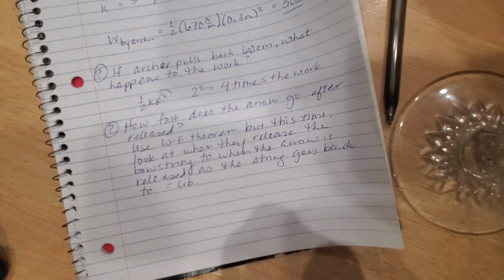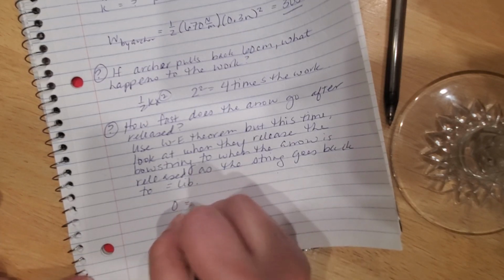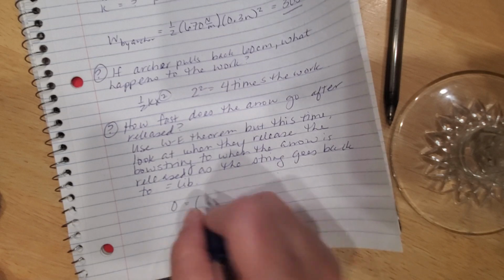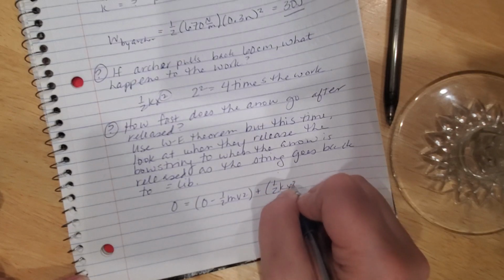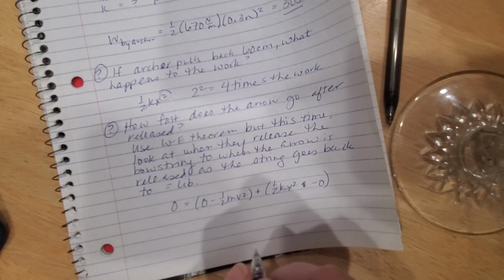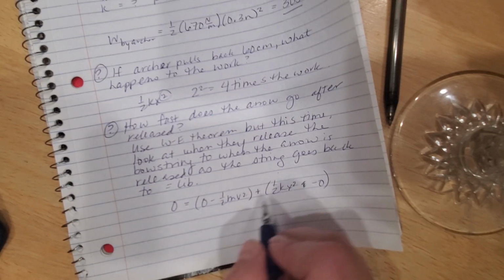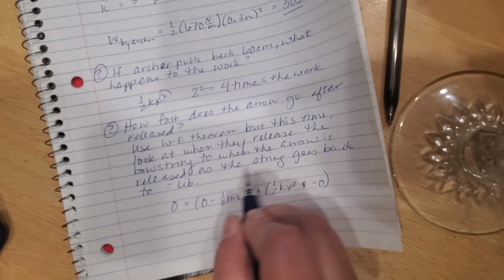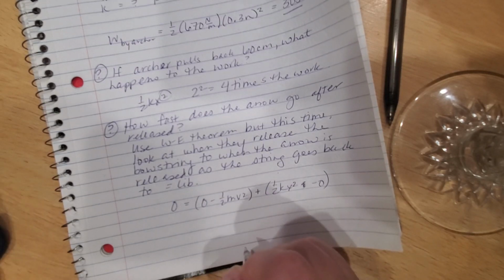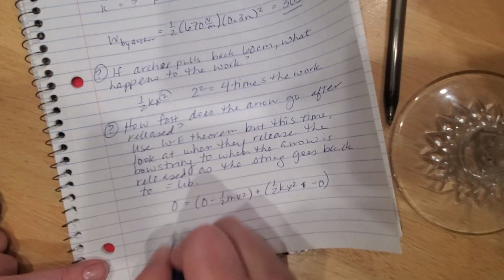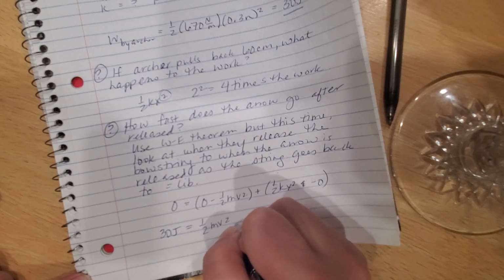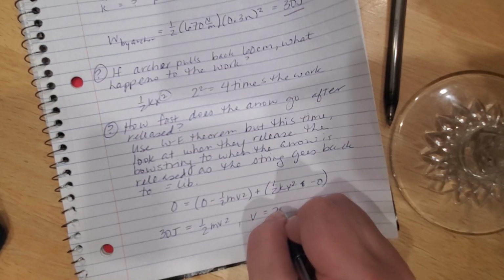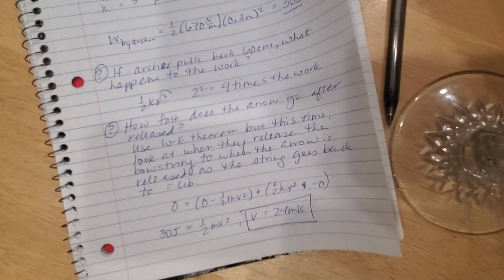Okay, now what? Well, we know the net work is 0. And it goes back to equilibrium, so the spring term goes back to 0. So we have 1/2 mv squared plus 1/2 kx squared minus 0. Essentially, all the stored energy in the bow converts to kinetic energy of the arrow. We know that we're going to have 30 joules. That's what it's supposed to equal. 1/2 mv squared, and you get a v of 24 meters per second. That's nice and fast, but not too fast.